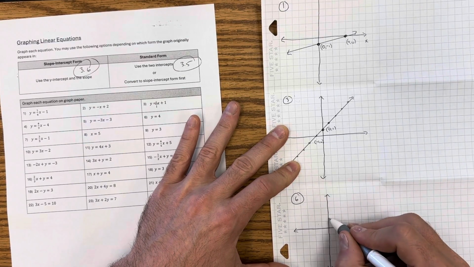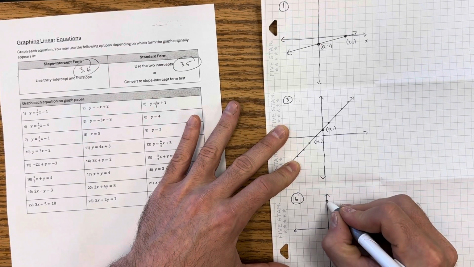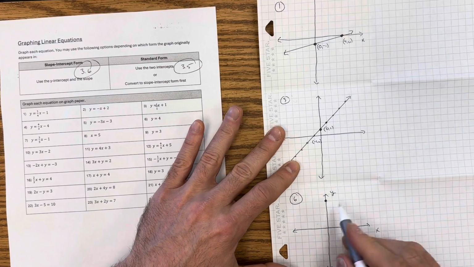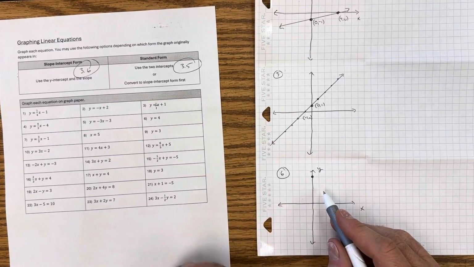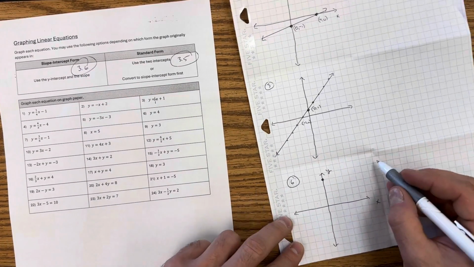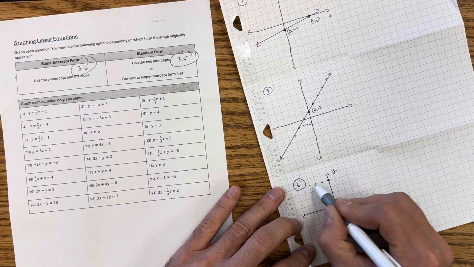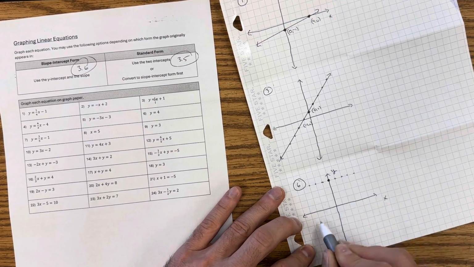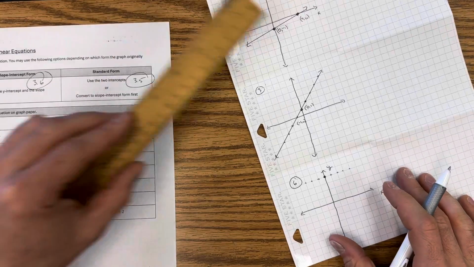Okay, so I got 1, 2, 3, 4. That's where my y value is equal to 4. And then the next question is, okay, where else does y equal 4? Well, anywhere up here are all values of y equaling 4. The x changes, but the y is constant.